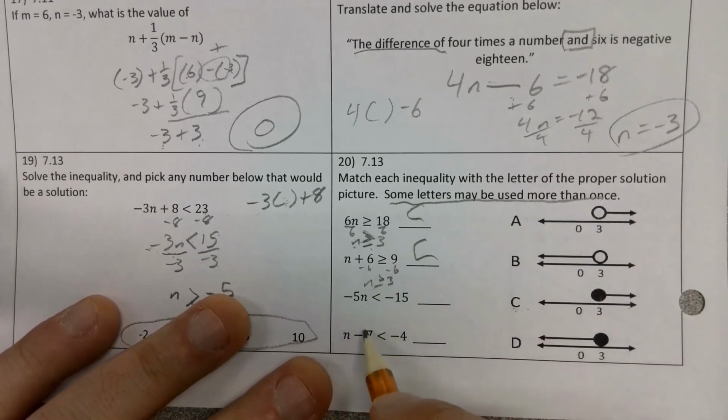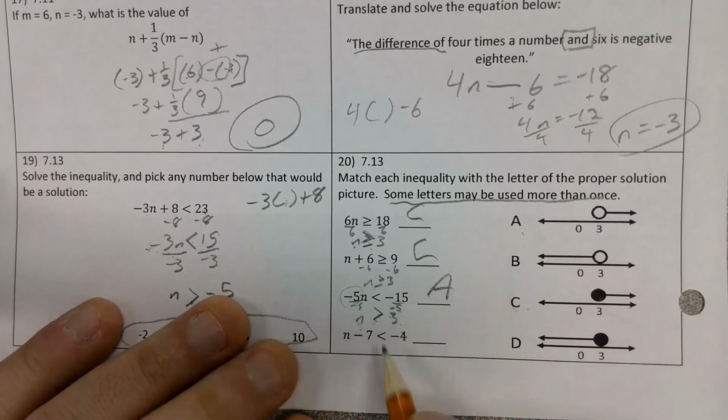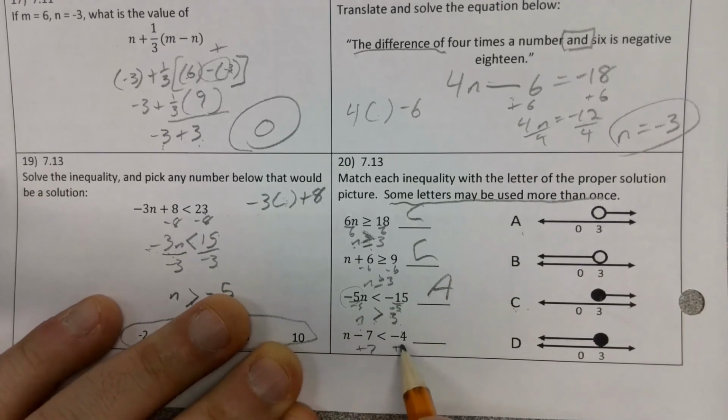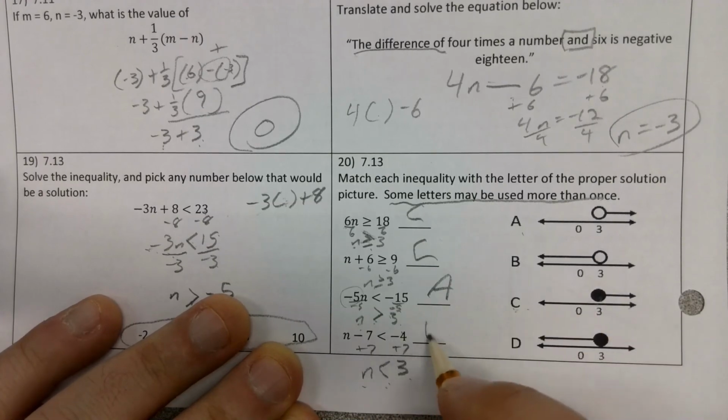And then we have, here's where you got to be careful. It's a negative coefficient, so it's going to reverse. When you divide out the -5, you get n is greater than 3. Forgot my negative there. So n is greater than 3. That's open dot at 3 going to the right. So that's going to be A. Over here I would add 7. You're going to get n is less than 3. And that's going to be open dot going to the left. So that's going to be letter B.